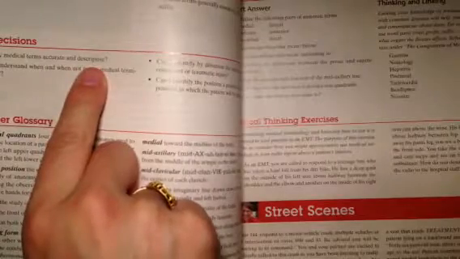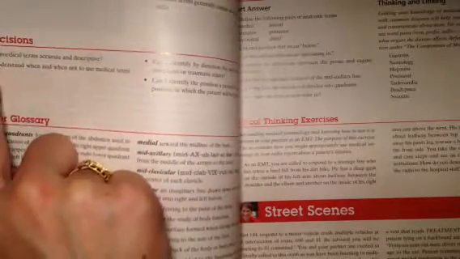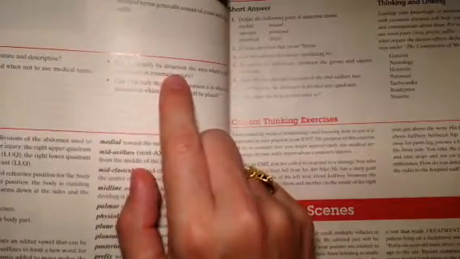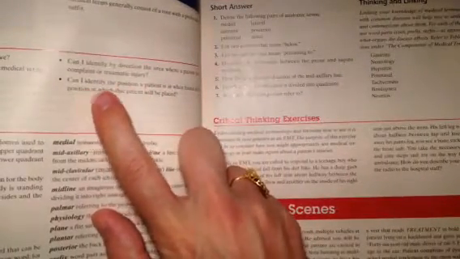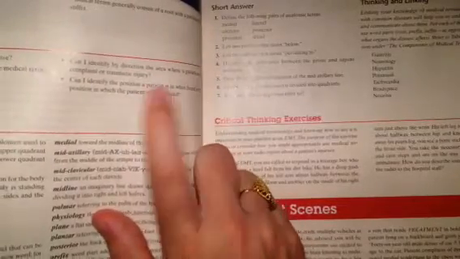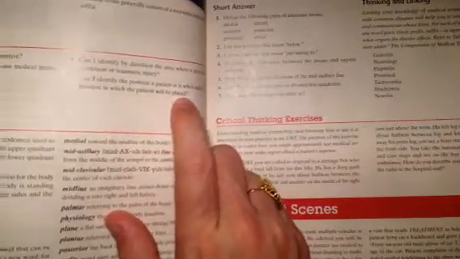Are my medical terms accurate and descriptive? These are key decisions. Are my medical terms accurate and descriptive? Do I understand when and when not to use medical terminology? Can I identify by direction the area where a patient has a complaint or traumatic injury? Can I identify the position a patient is in when found, or the position in which the patient will be placed?